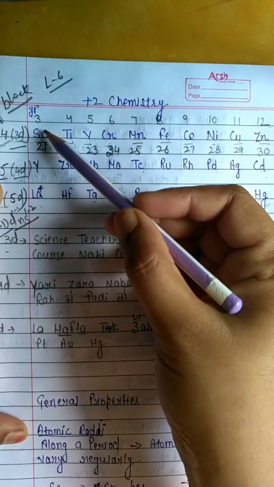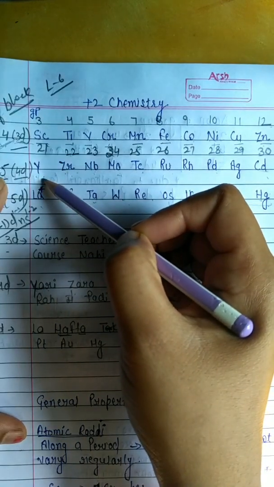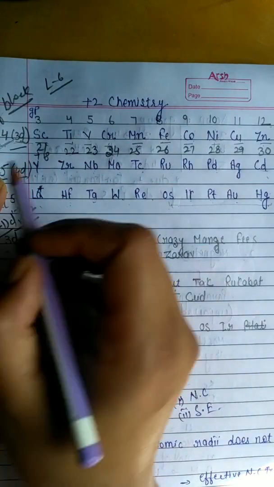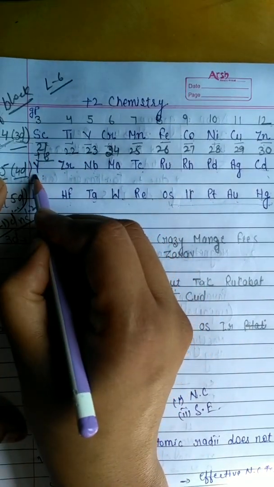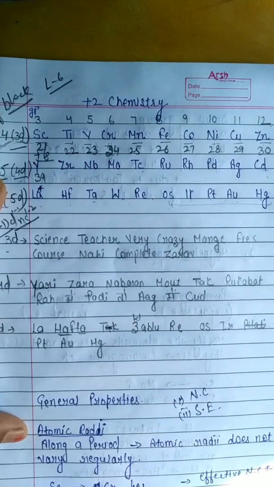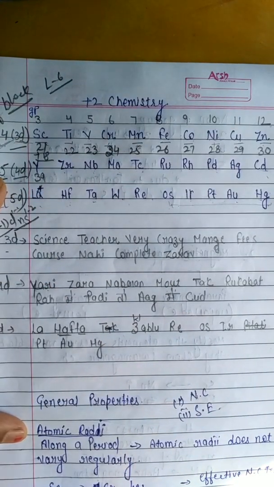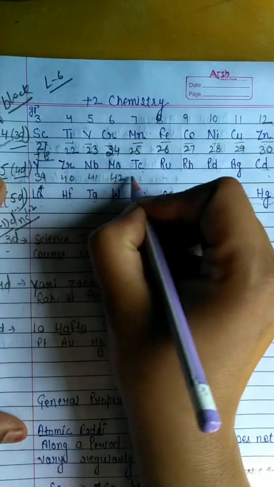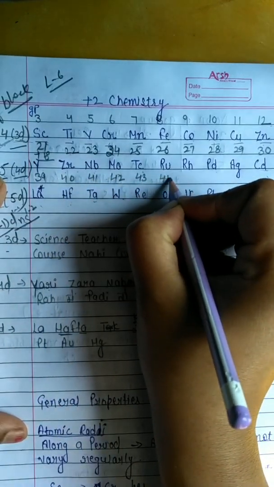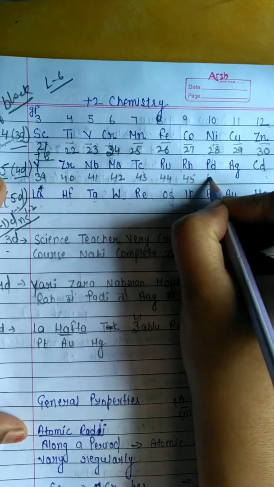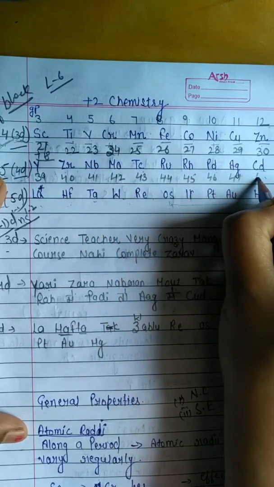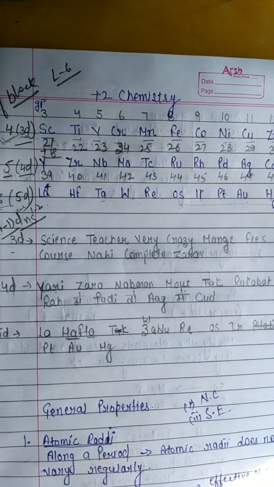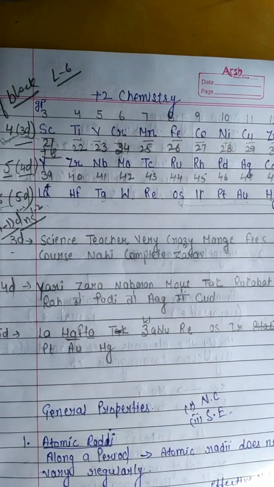Next, how can we remember the atomic numbers? We add 18 to 21, and it becomes 39. Then 40, 41, 42, 43, 44, 45, 46, 47 and 48. This gives the atomic numbers of the second transition series.